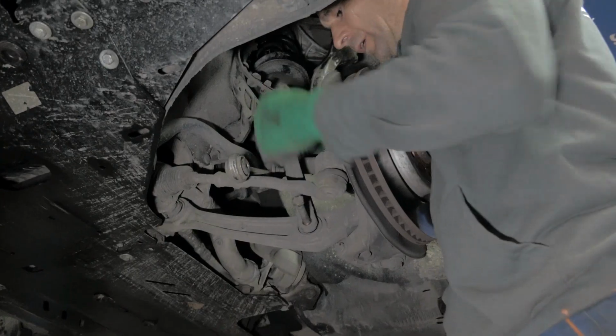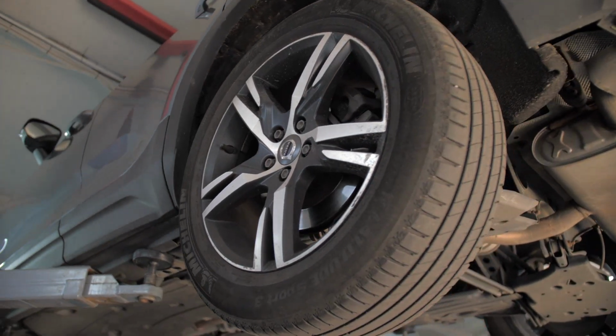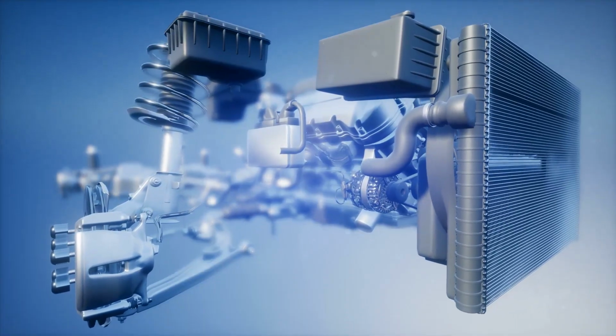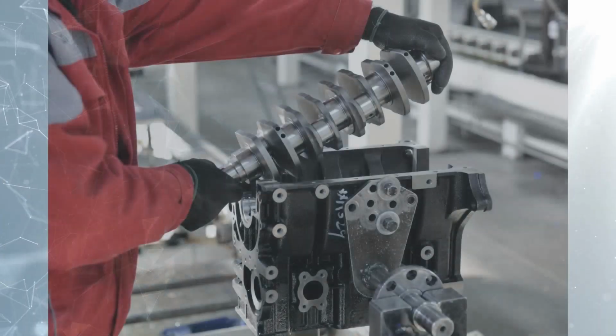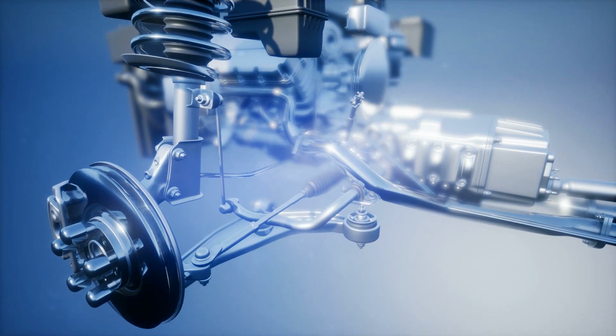Engineers typically categorize car suspension into two main groups, which are independent systems and dependent systems, each with unique traits. The McPherson strut is a common car suspension type that integrates a shock absorber and a coil spring into a compact, space-saving unit for cars.